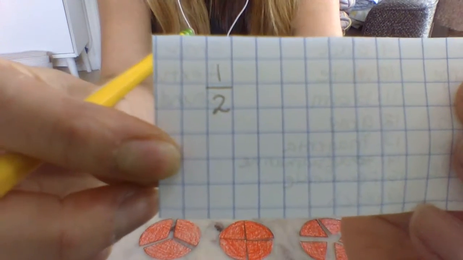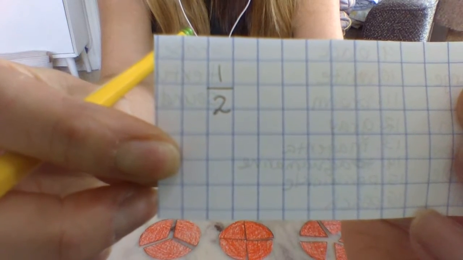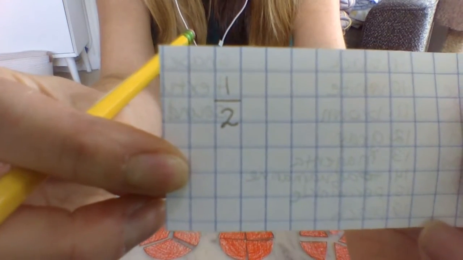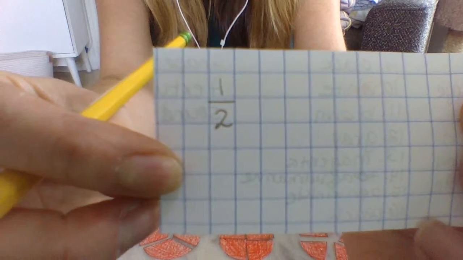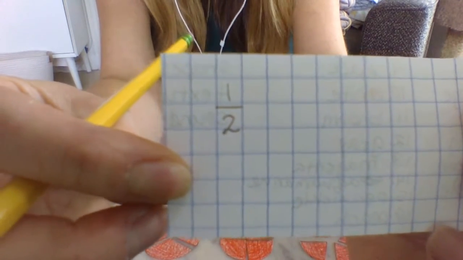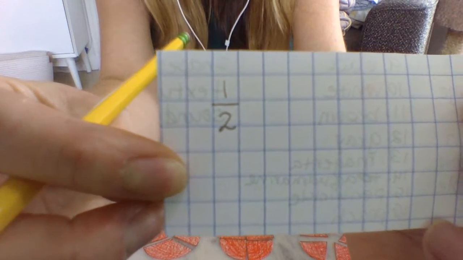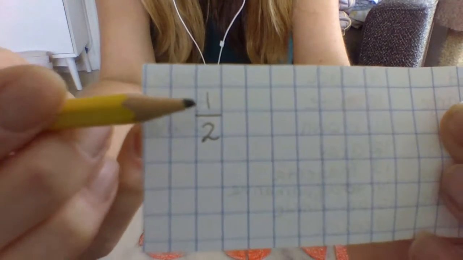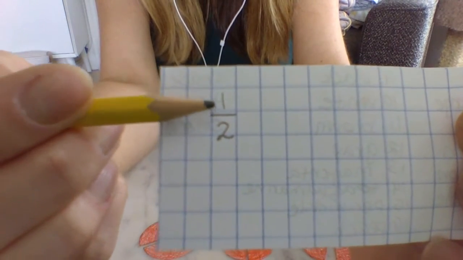Do you remember what that number is called above the line for a fraction? Remember, it has to do with the Latin word for number, which is numer. It's the numerator. Here, in 1 half, the numerator is 1.